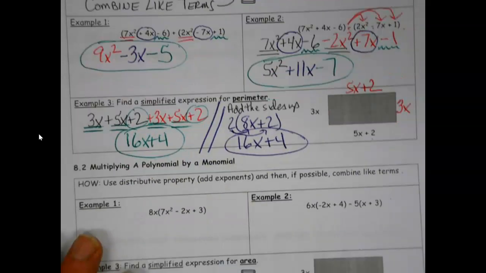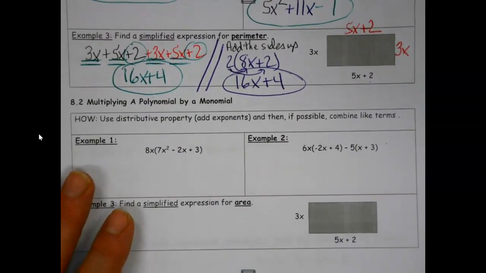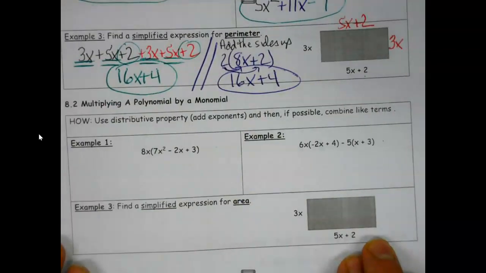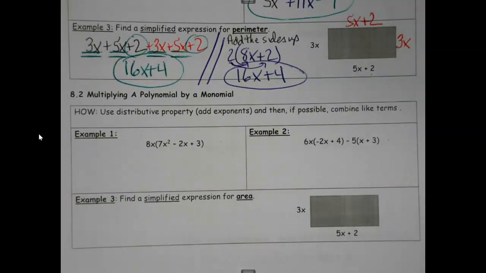So yesterday was all about combining the like terms. Today, the bottom of this page, and just the bottom. I wanted to make sure I wasn't rolling over to the back here. Okay, so here's what we're going to be up to.